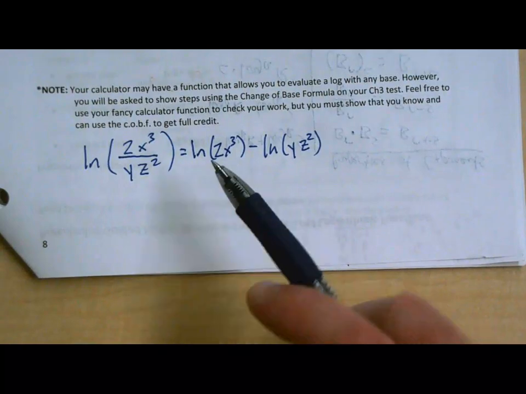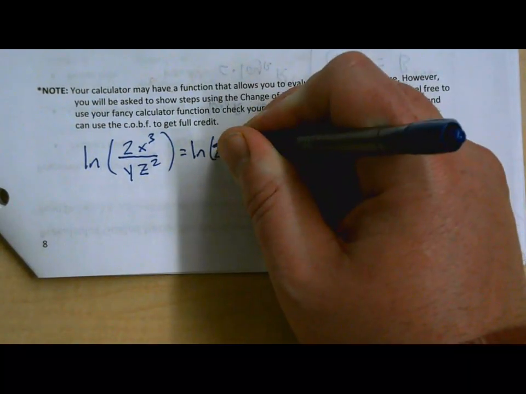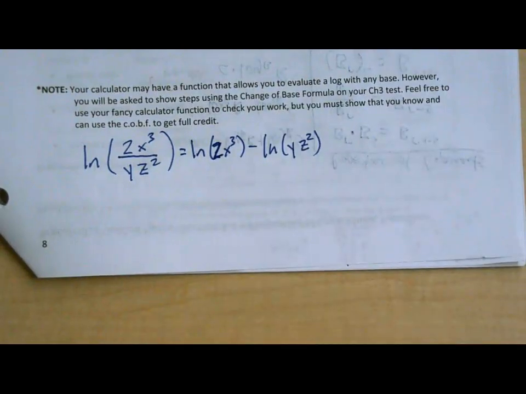I meant for that to be a 2. I usually cross my z's because my z's and my 2's end up looking so similar to one another.